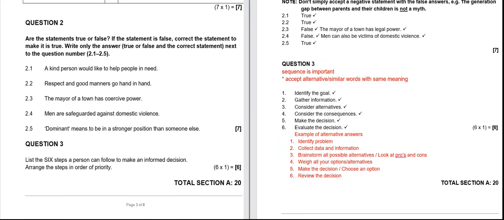So question 3. These are the steps: identify the goal, gather information, consider alternatives, consider the consequences, make the decision, evaluate the decision. So these are the steps a person can follow to make an informed decision. They are arranged in order of priority according to our marking guideline.